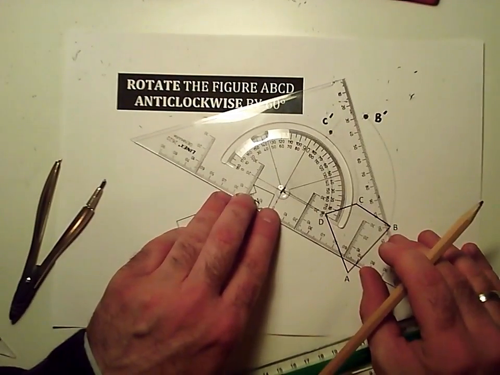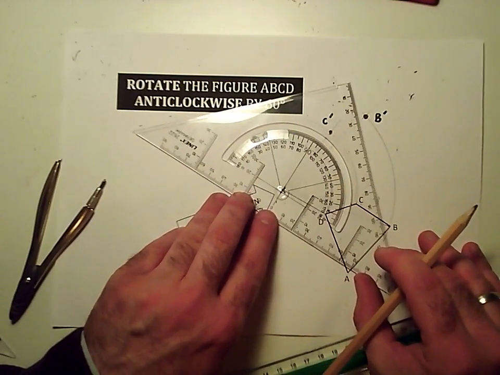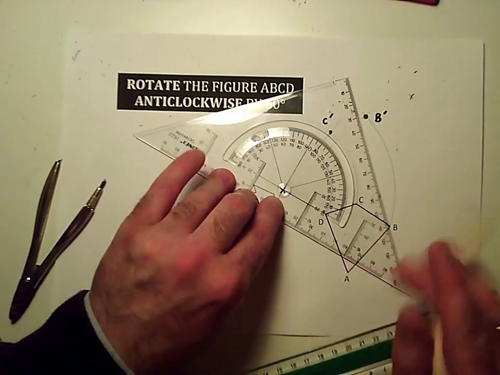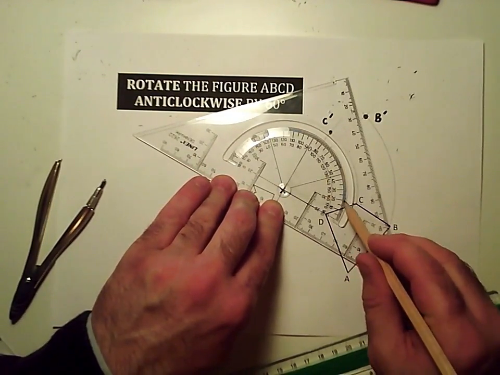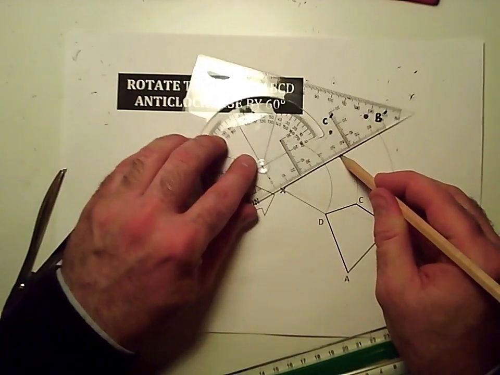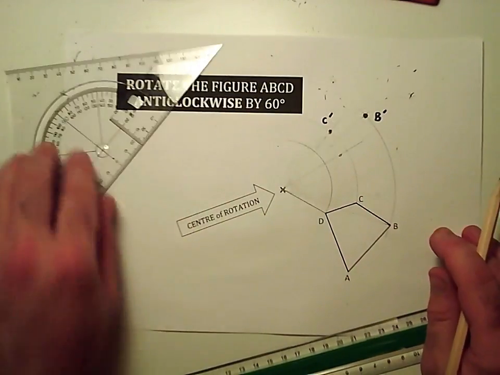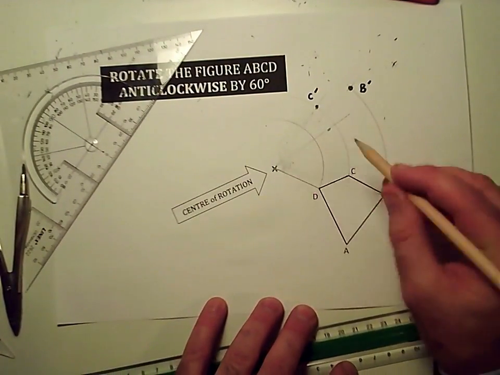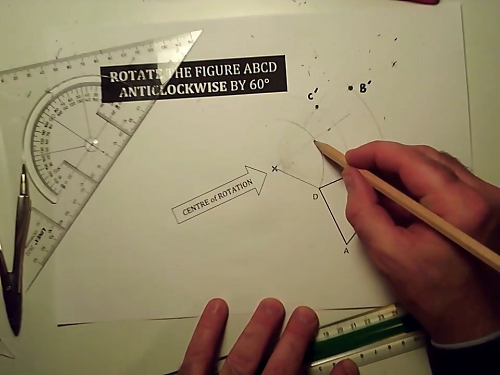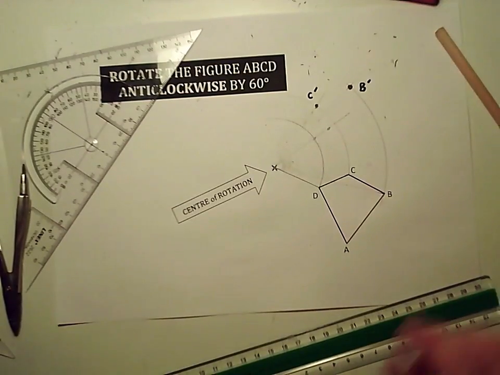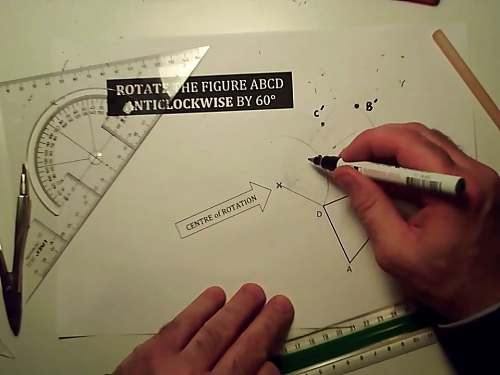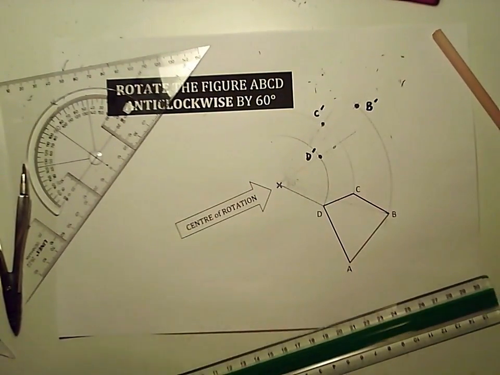So I'll put the center of my angle measurer on the center of rotation, line up the line I just drew with 0, and measure out 10, 20, 30, 40, 50, 60 degrees is there. So I'll mark out the 60 degree angle. So that's 60 in there. And then that point D is going to go round here until it hits the 60 degree line. So that's just about there. And I'll call that D dash.